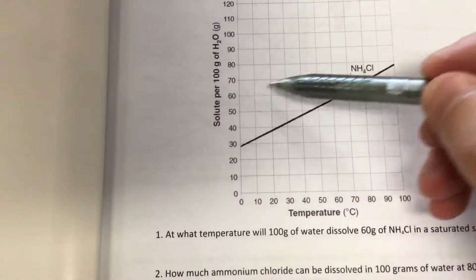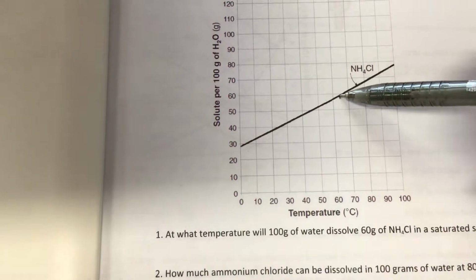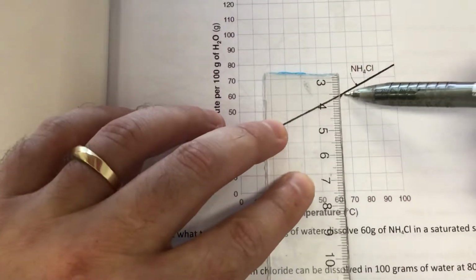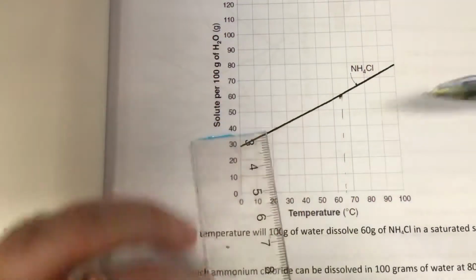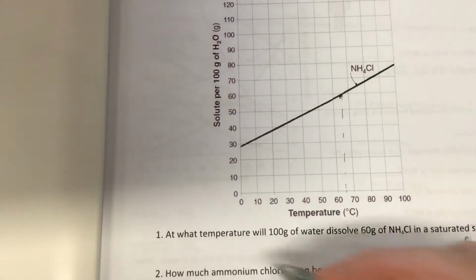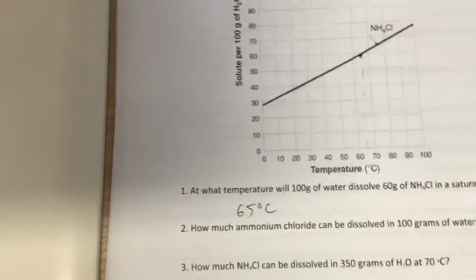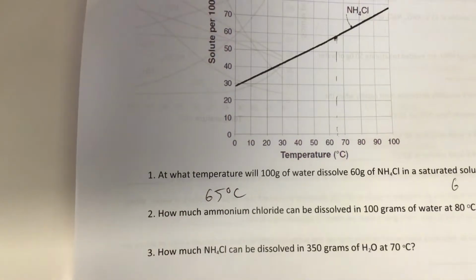So it's going to dissolve 60 grams, and if you want to be particular, we can get our ruler out. It looks like about 65 degrees Celsius.